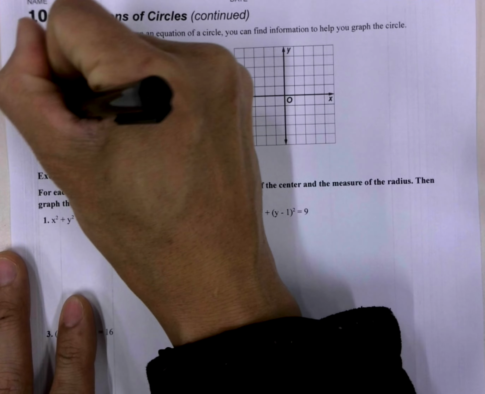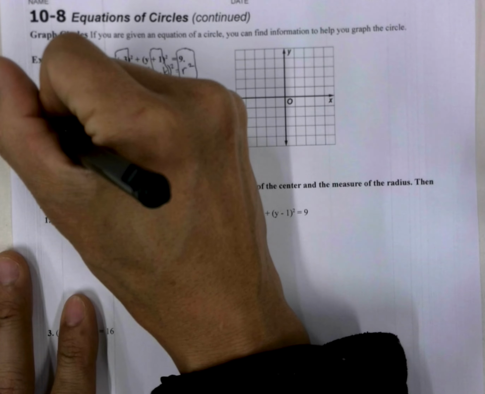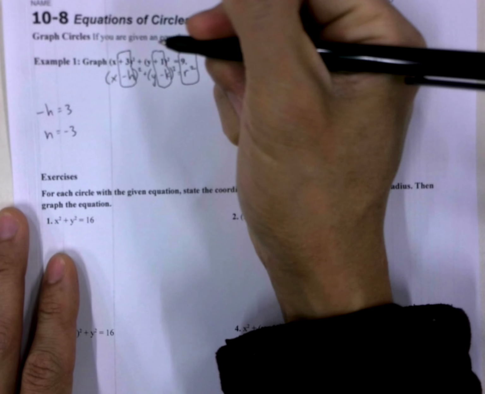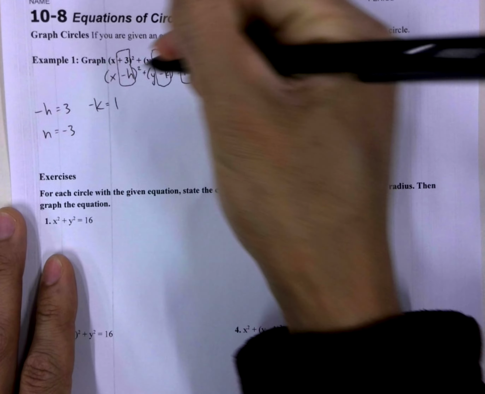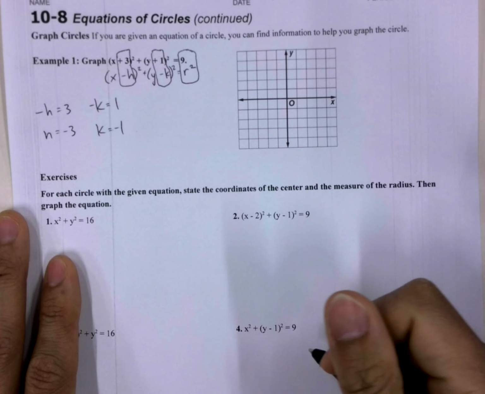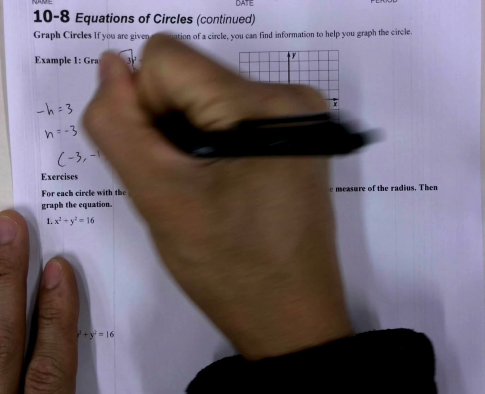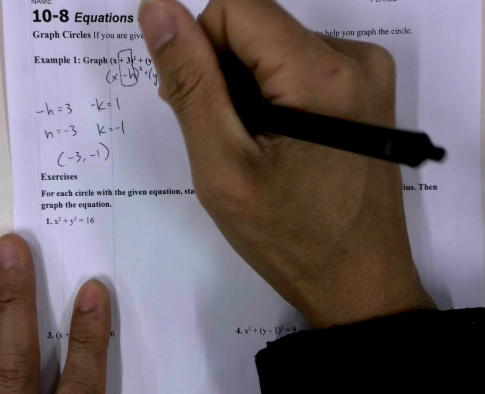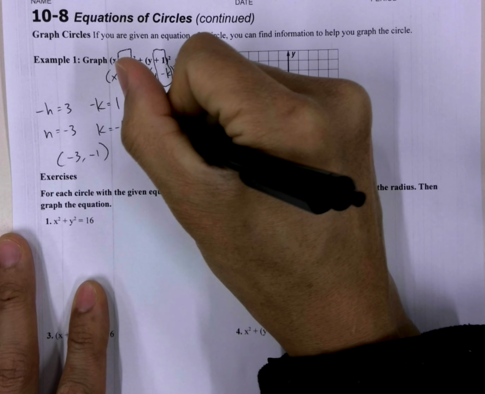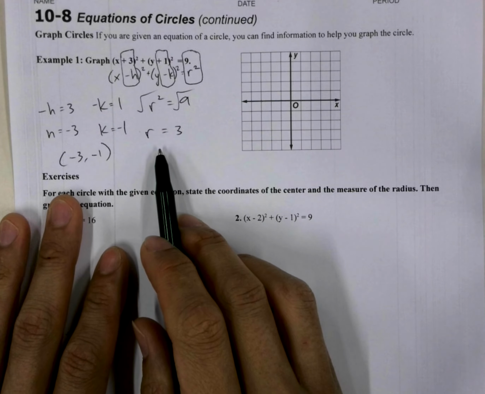So let's go ahead and start with our h. It's going to be -h is equal to +3. We divide both sides by -1, and we get h is equal to -3. We'll do the same thing with our k. So our -k is equal to +1. Divide both sides by -1, and we'll get k is equal to -1. Okay, so our center is (-3, -1). And now to find our radius, we're going to go r² is equal to 9. Take the square root of both sides, and we'll get r is equal to 3. Okay, great. We have our center and our radius of 3.